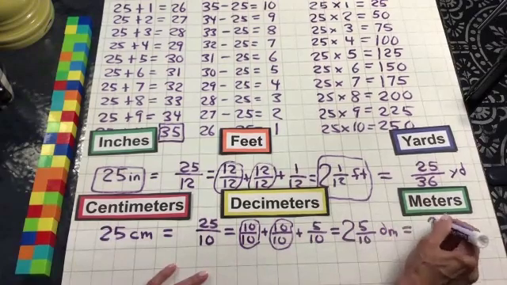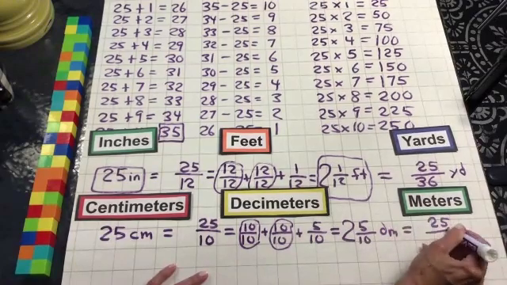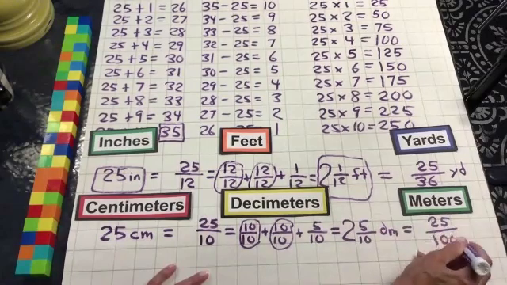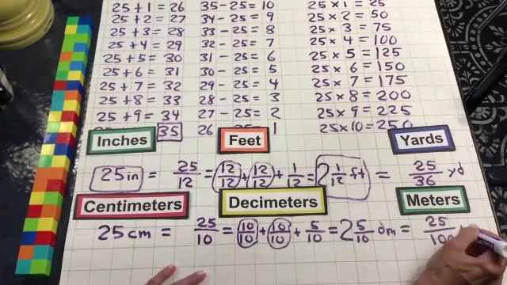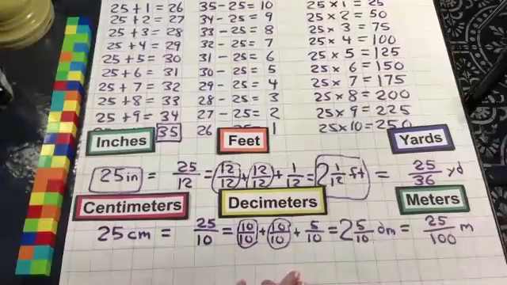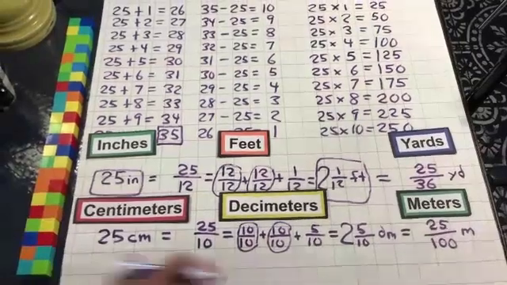All right, we go over to meters, and we know it takes 100 centimeters to make a meter. So we have 25 out of 100, or 25 hundredths of a meter. And we are done with the number 25.